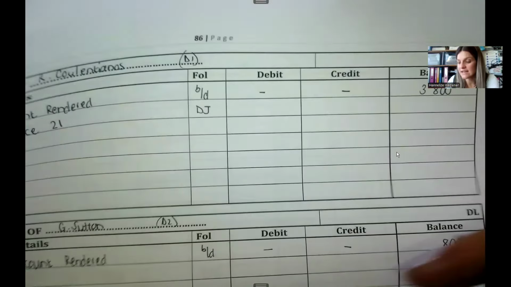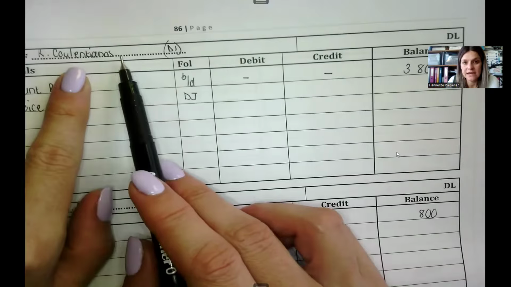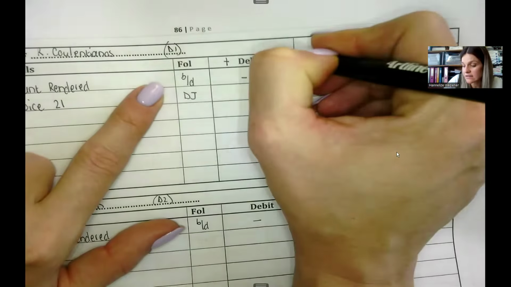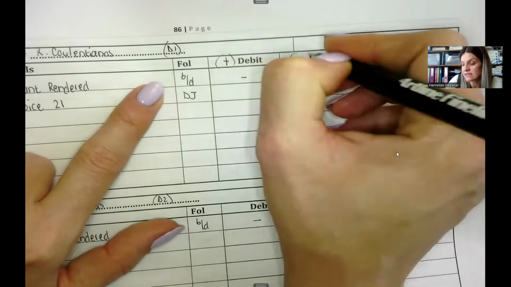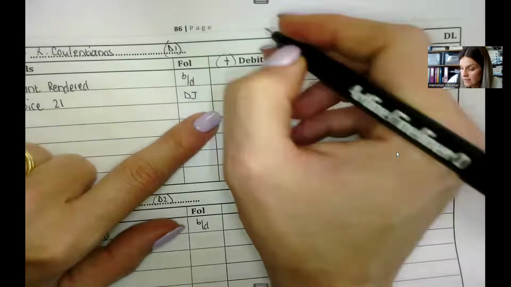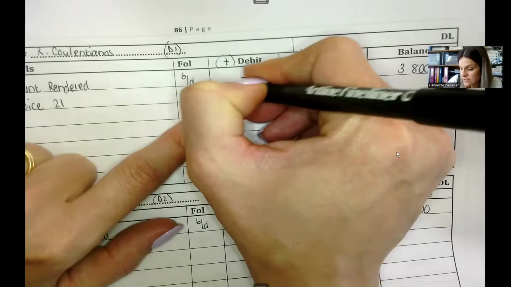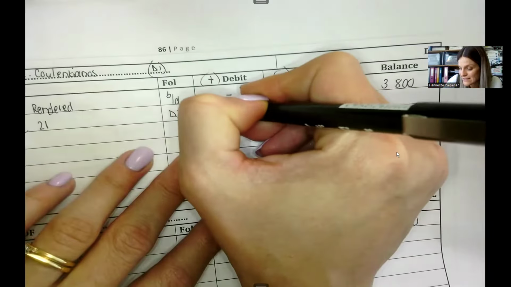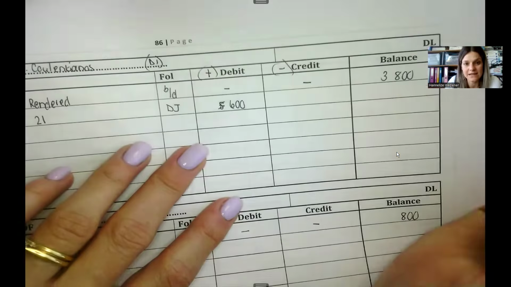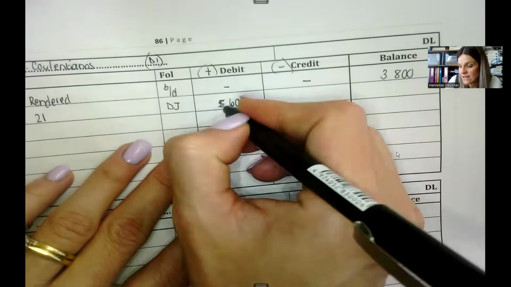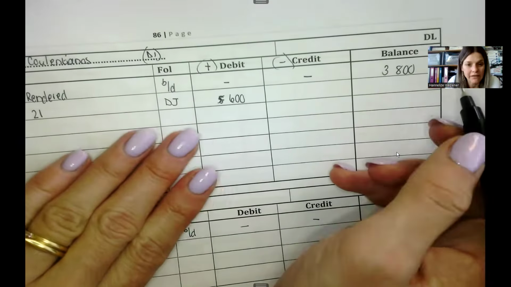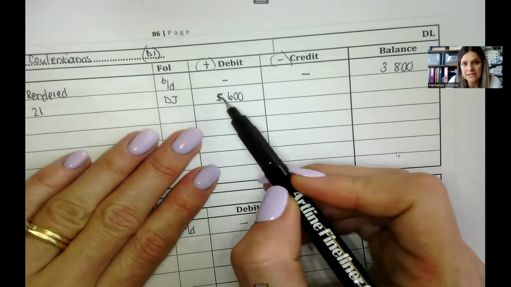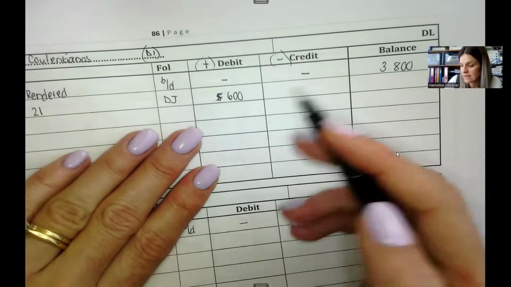So this debtor's account is now increasing, and debtors' accounts increase on the debit side and decrease on the credit side. Therefore, was it 800 or 600? It was 600. So 600 on the debit side. Can you see I'm not adding a plus or a minus or anything. It's just the amount, because me saying debit is me saying I'm increasing his account.